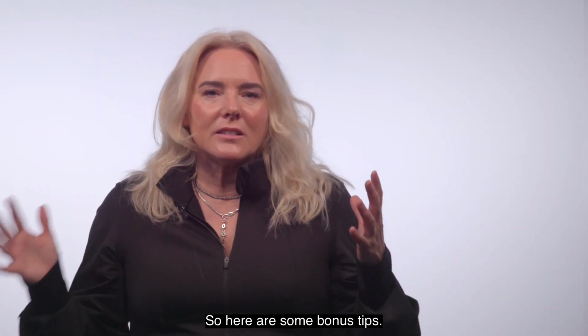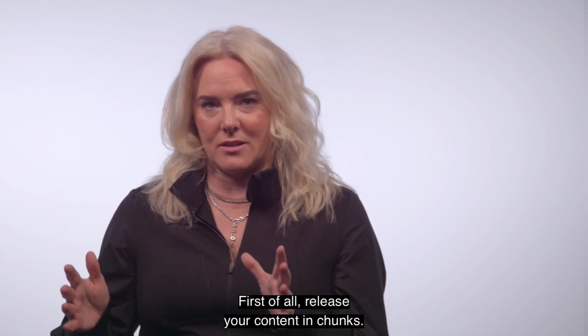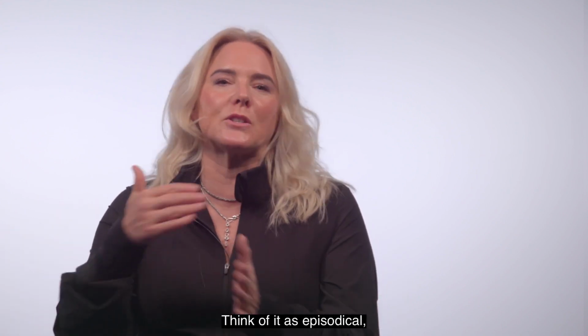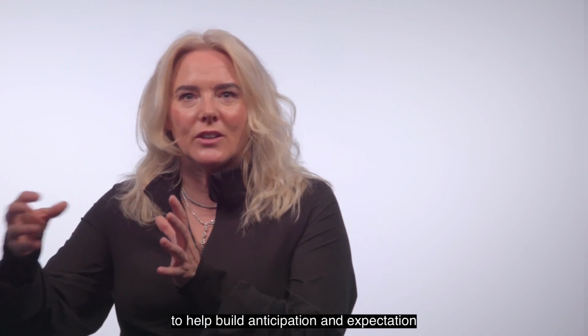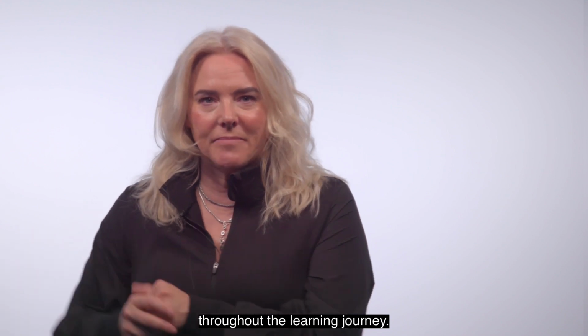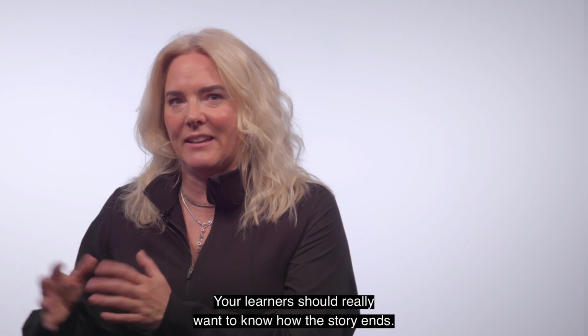So here are some bonus tips. First of all, release your content in chunks. Think of it as episodical to help build anticipation and expectation throughout the learning journey. Your learners should really want to know how the story ends.